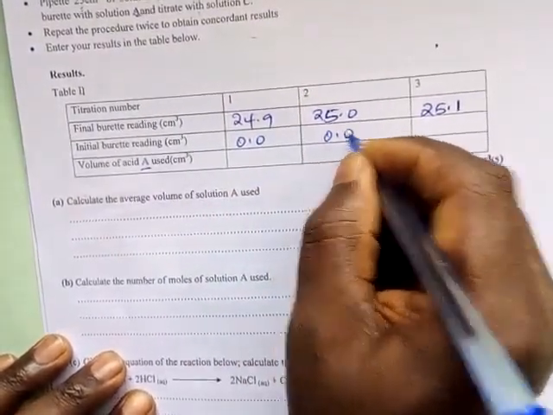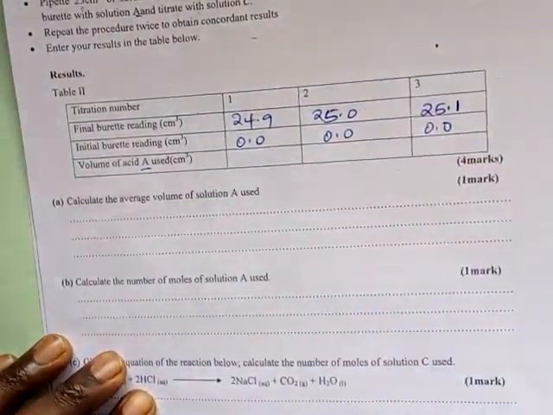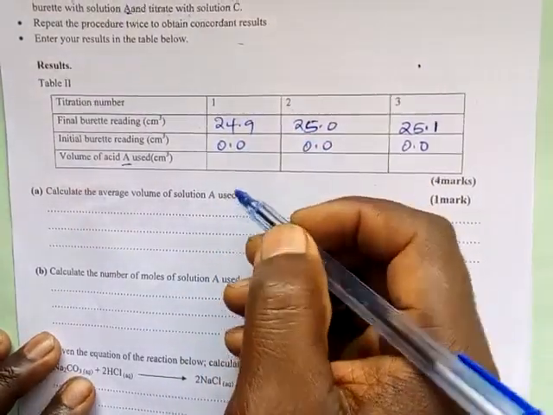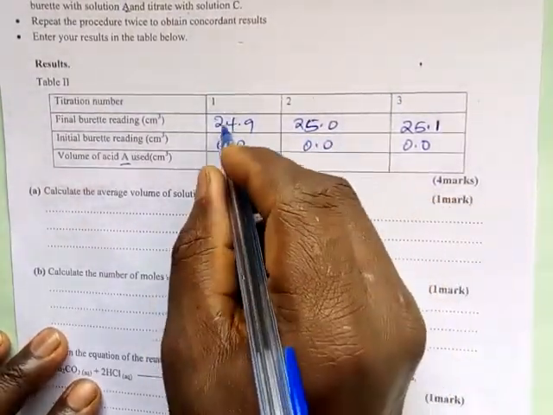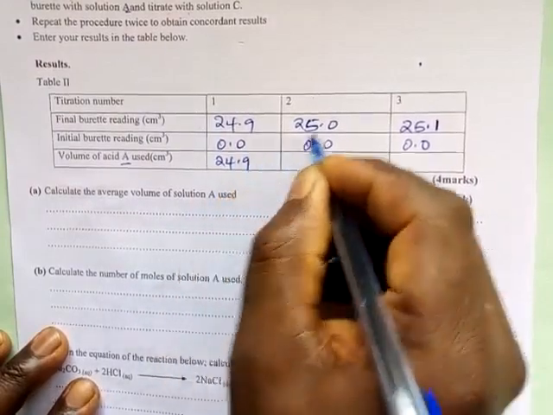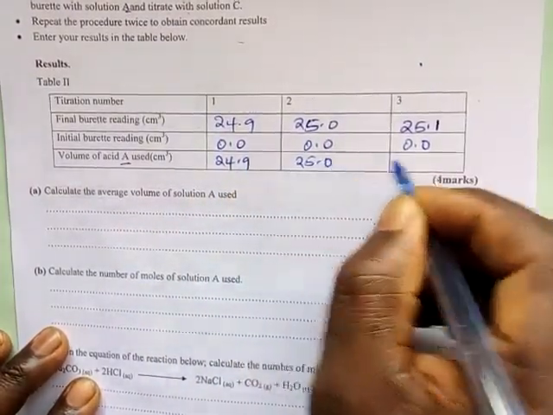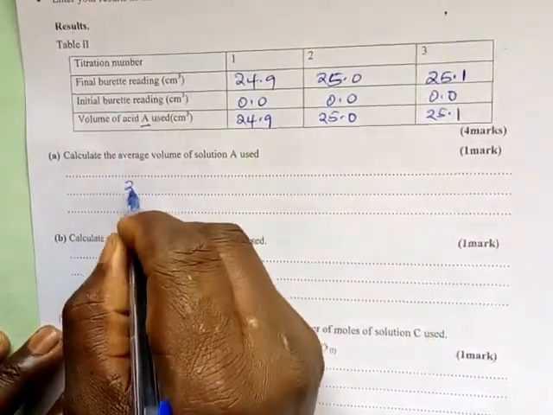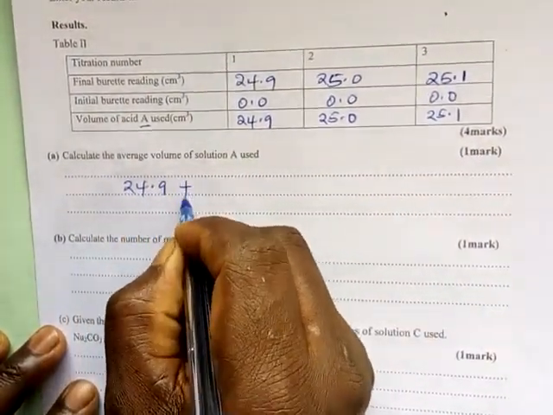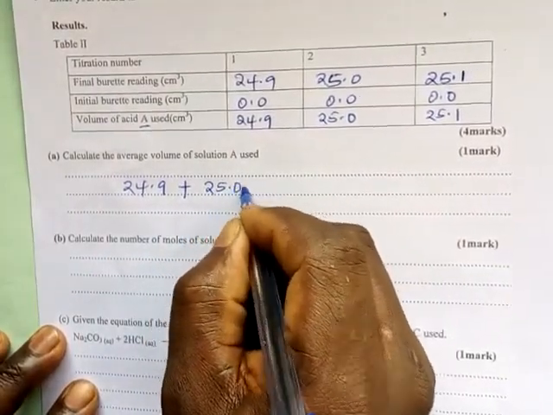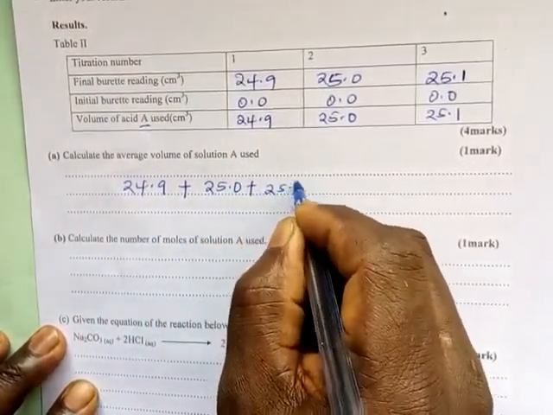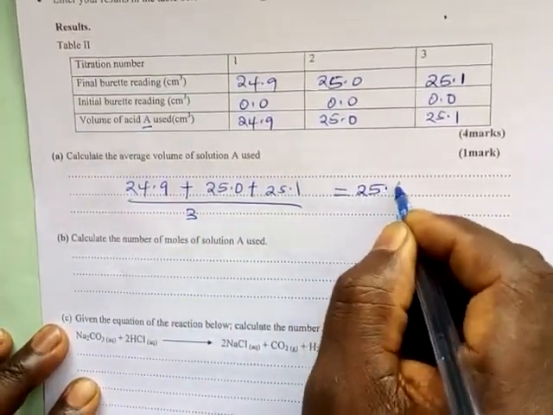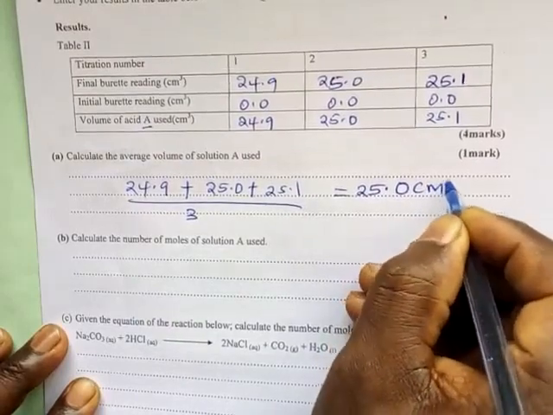So let us do our mathematics here. Initial is 0.0, and then this is 24.9, this is 25.0, and this is 25.1. Our average is 24.9 plus 25.0 plus 25.1 divided by 3, which is going to give us 25.0 centimeters cube.